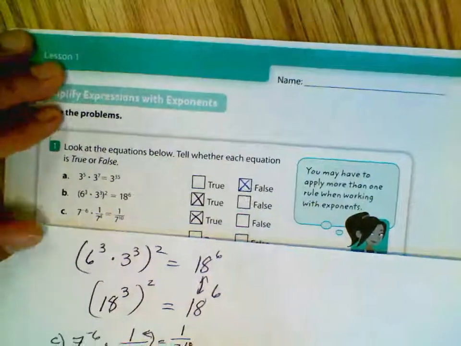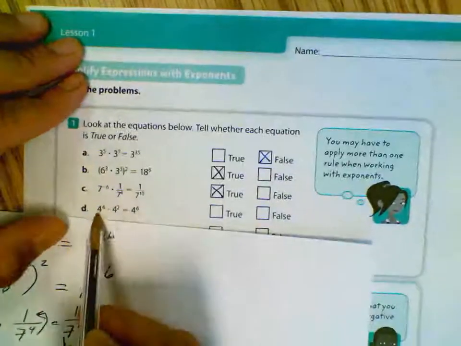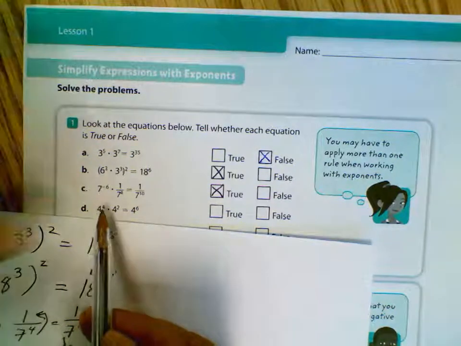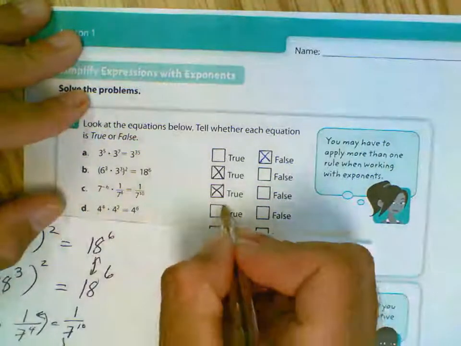C is true, okay? Let's do D. I have 4 to the 4th power times 4 to the 2nd power equals 4 to the 6th power. That one is just the same base. We add the exponents. 4 plus 2 equals 6. True.